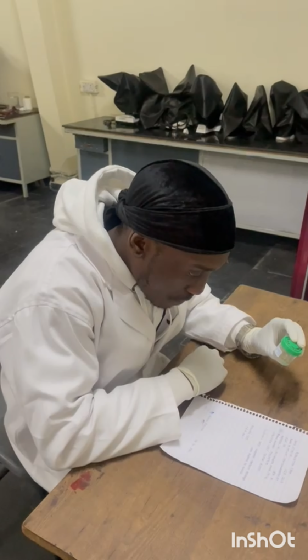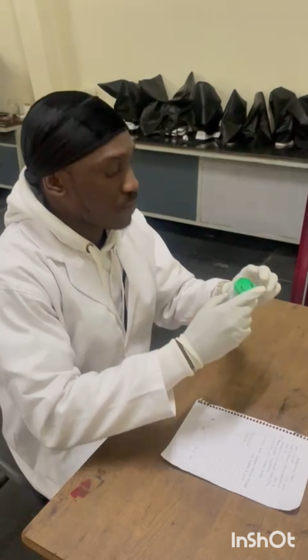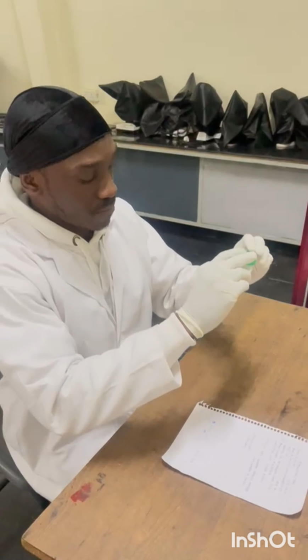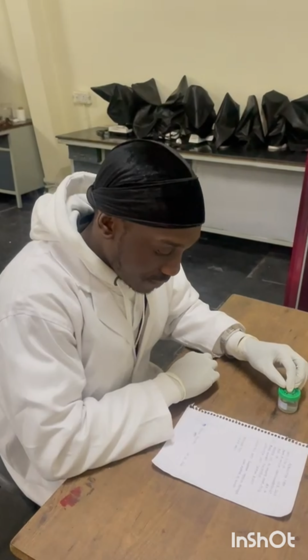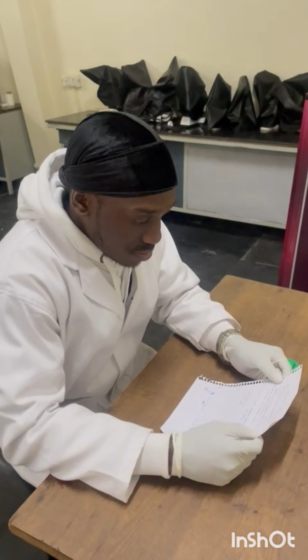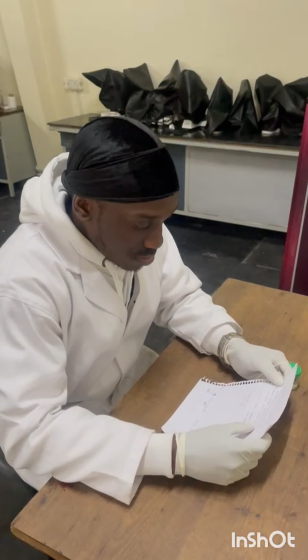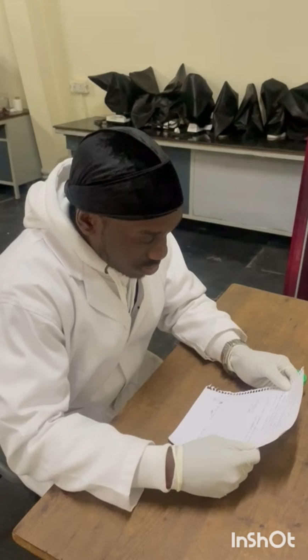4. Regulatory non-compliance. Failure to follow proper sample reception procedures can result in regulatory non-compliance, leading to accreditation issues or legal consequences. 5. Reputation and trust. Repeated errors and inaccuracies in sample reception can damage the laboratory's reputation and erode trust with clinicians and patients.